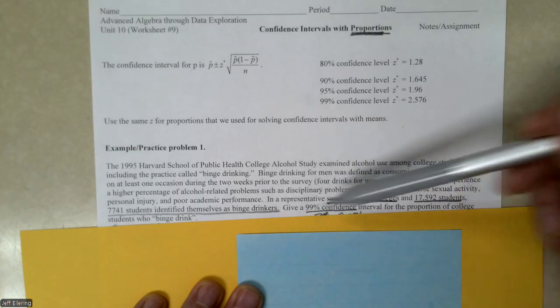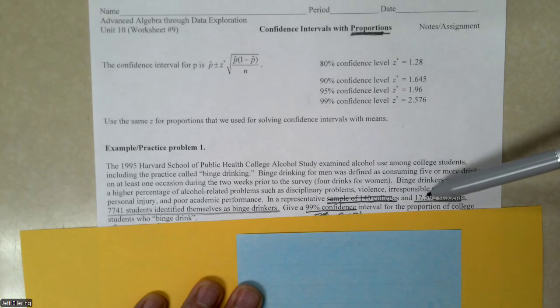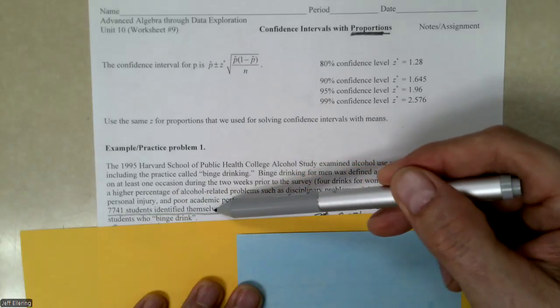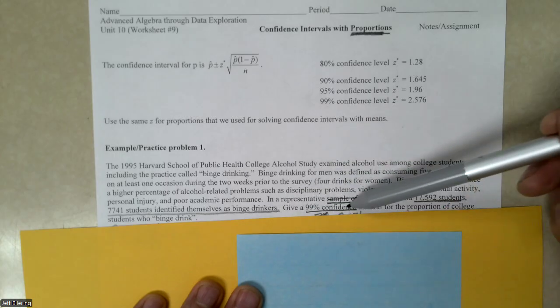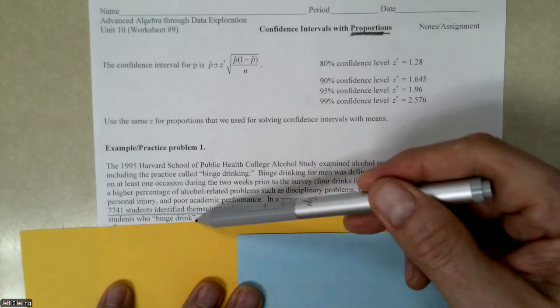In a representative sample of 140 colleges and 17,592 students, 7,741 students identified themselves as binge drinkers. Give a 99% confidence interval for the proportion of college students who binge drink.